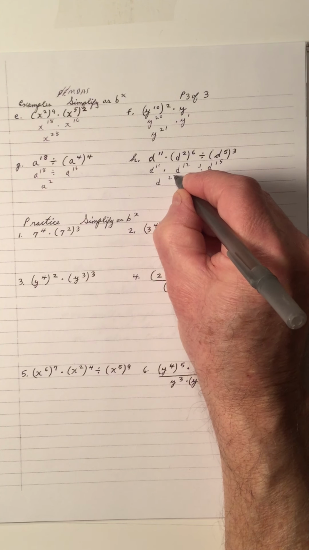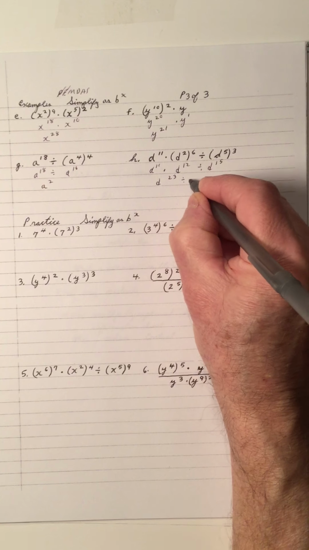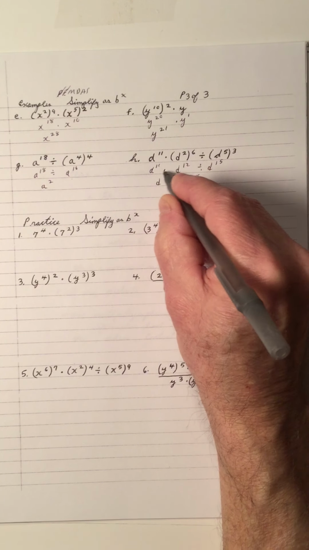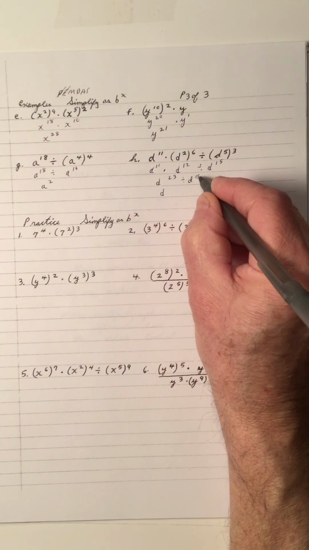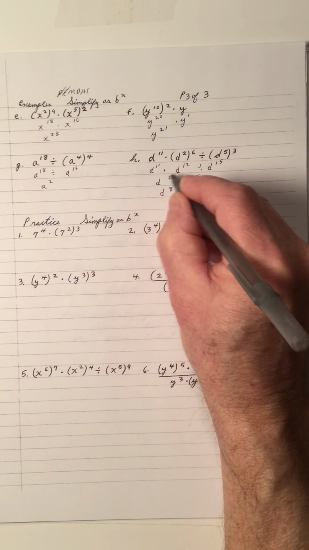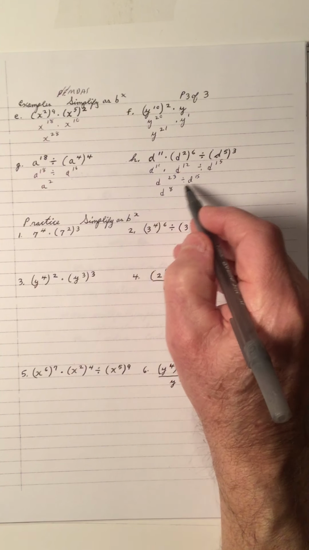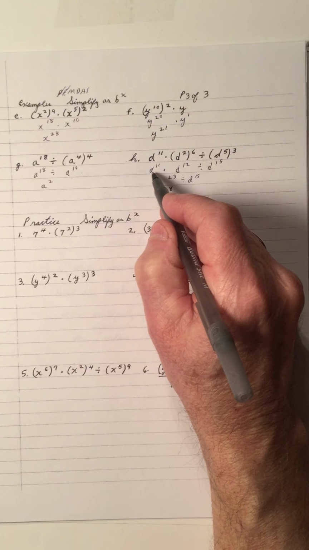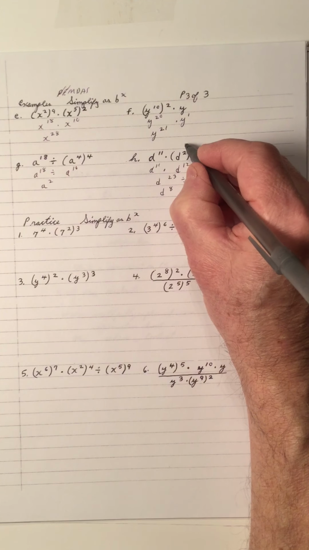So we get 23, and I could work one out at a time. Multiply first, we add, and then when we divide, we subtract, we get 8. I could have said 23 subtract 15 got 8 right away without doing this, because I'm going from left to right. Remember PEMDAS.